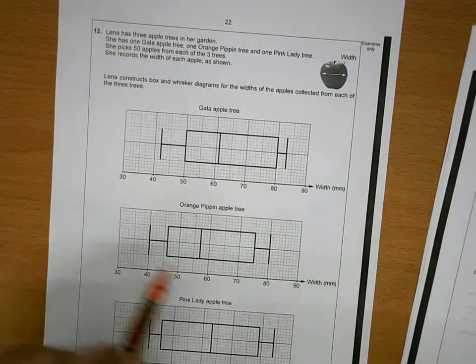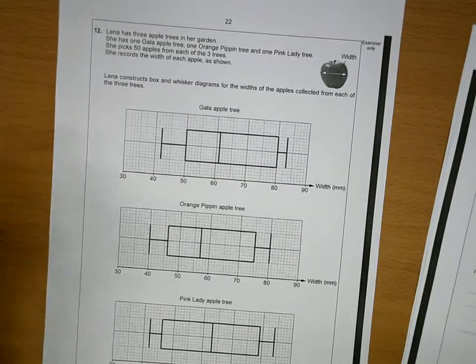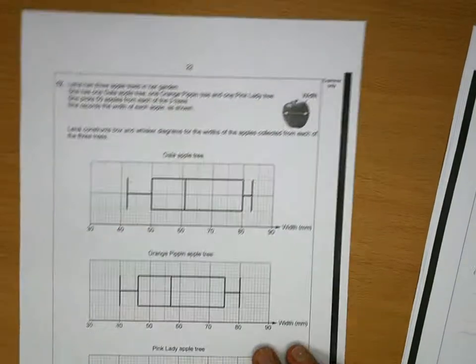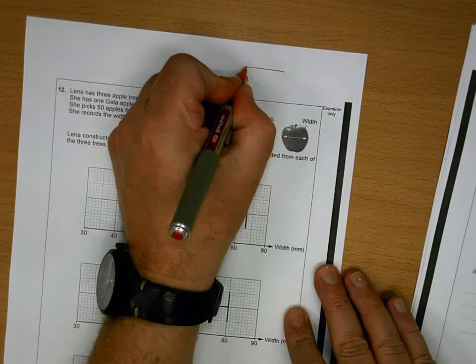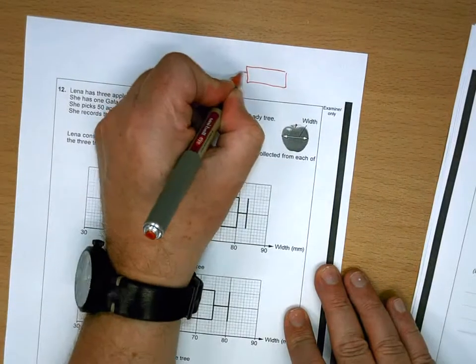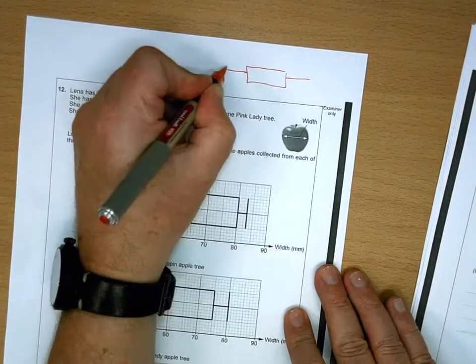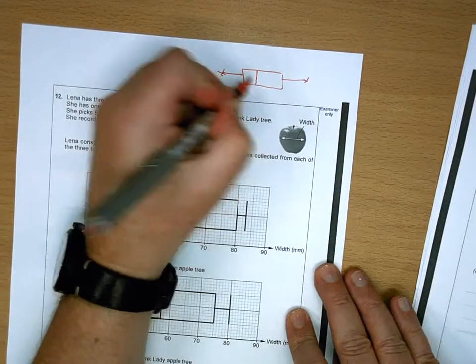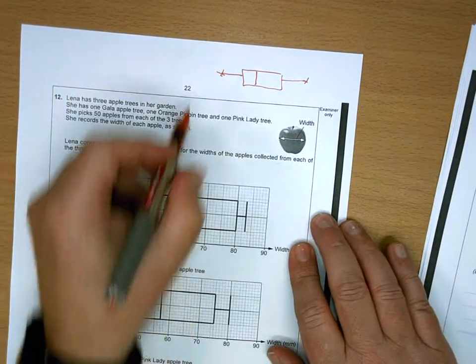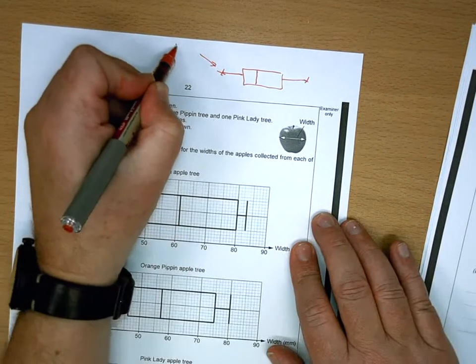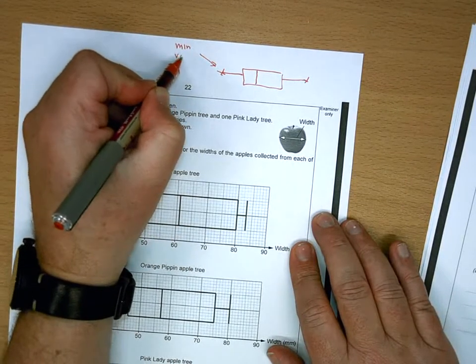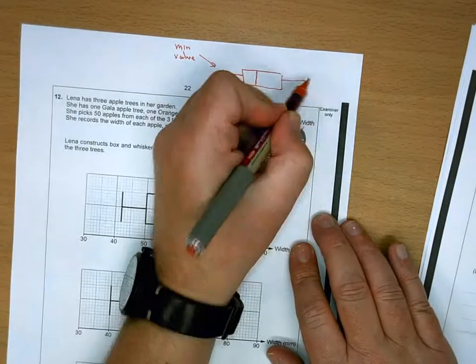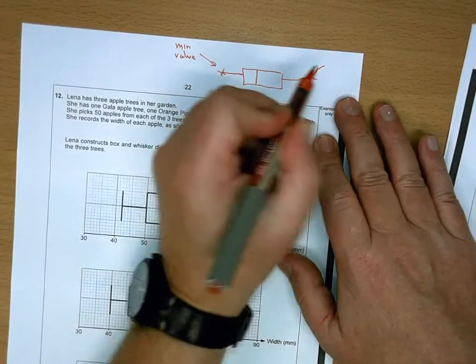Now this is something we could have put on the formula bit at the front, but I forgot. With a box and whisker, this is all you need to remember. Is it on the screen? Yes. Okay, the parts of a box and whisker, that's your minimum value. This is your maximum value.